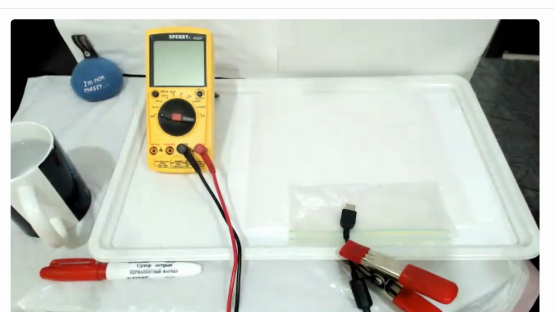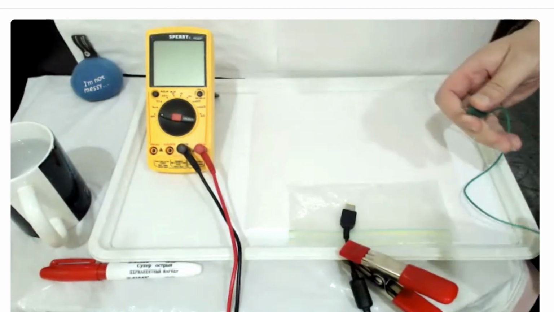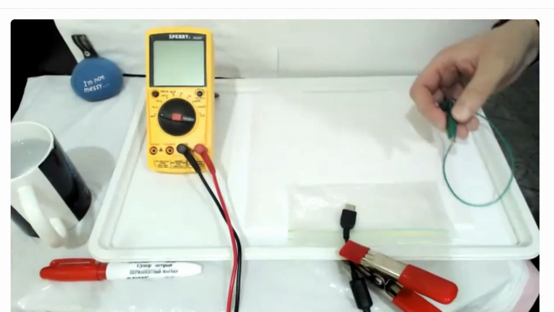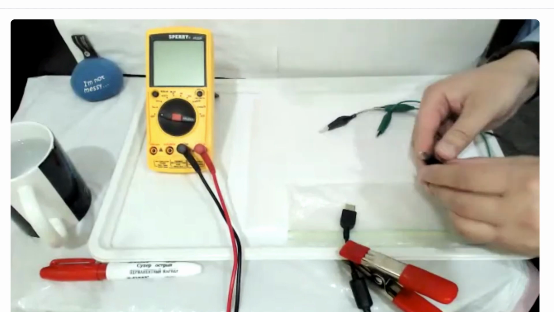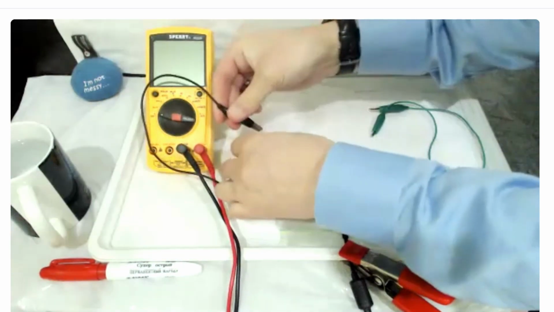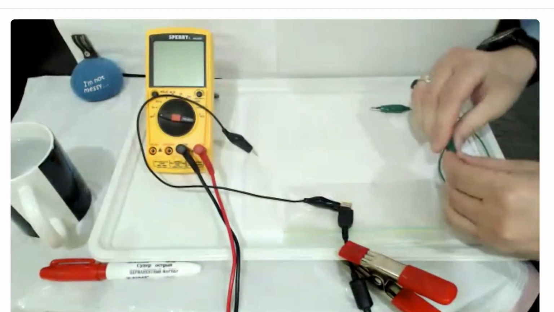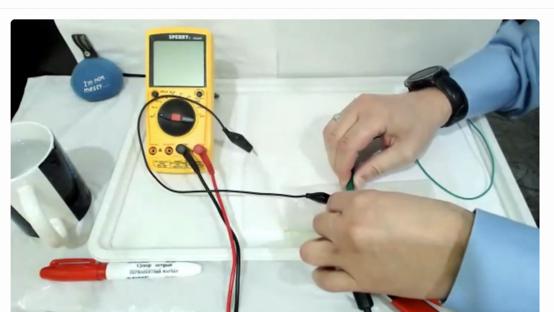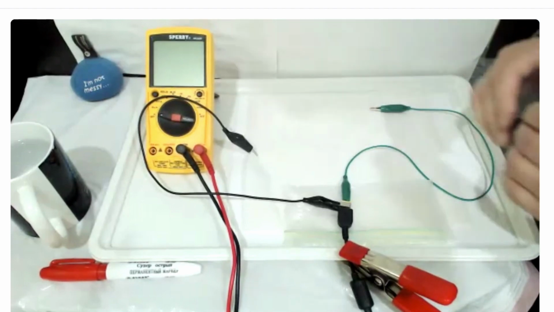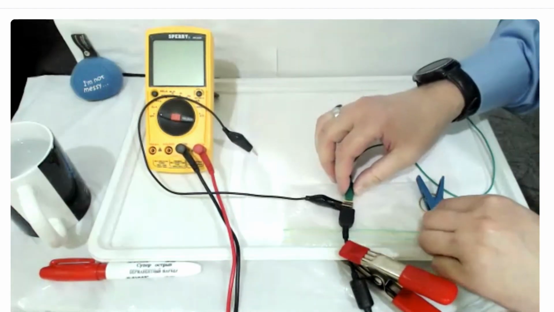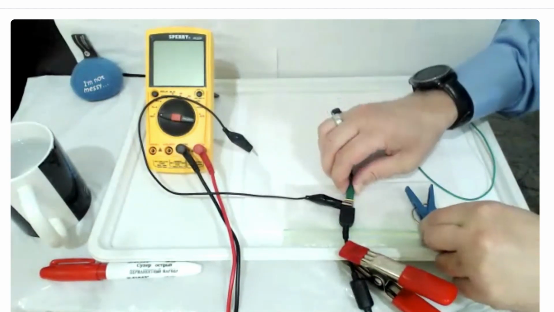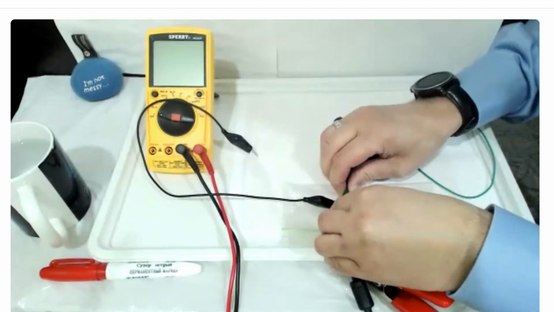Now I need wires. So I need to connect. Where's my second wire? I just remember. This will be connected to the outside. This will be connected to inside. The difficulty is that inside it actually has to be connected to the outside surface of inside. So I have to spread it. This is the hardest part.